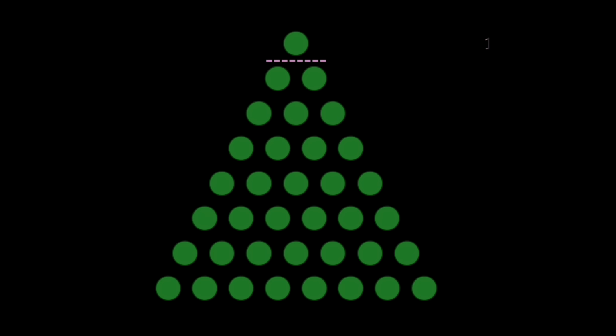The first row has 1. The first 2 rows added together makes 3. The first 3 rows give 6. And then 10, 15, 21, 28 and 36. These totals, the running sums of the rows, are the triangular numbers. Now, mathematically speaking, the nth triangular number is given by n times (n plus 1) divided by 2.